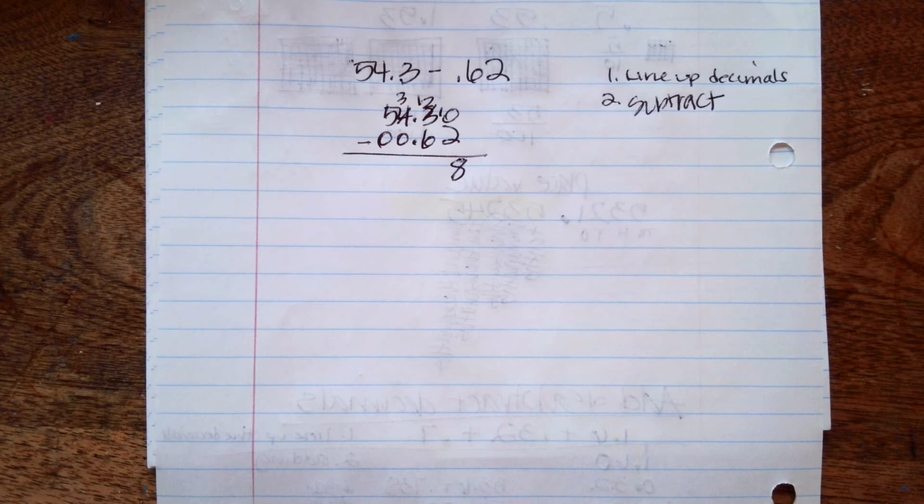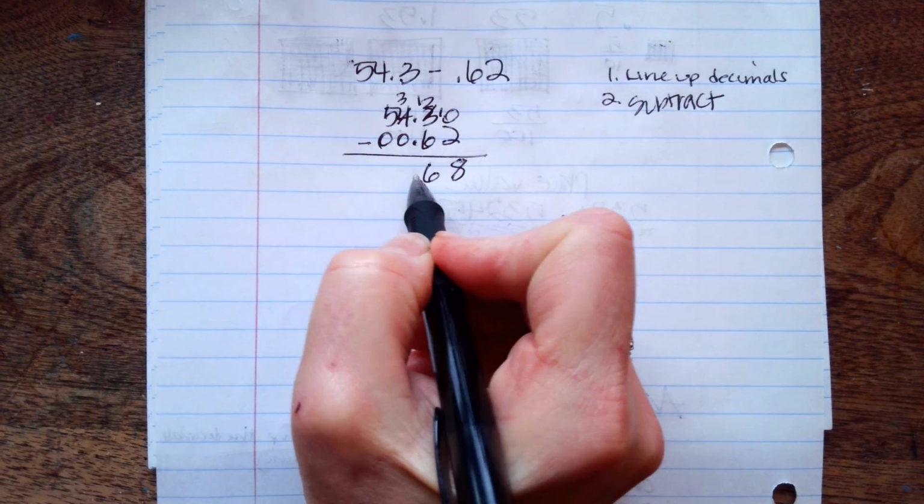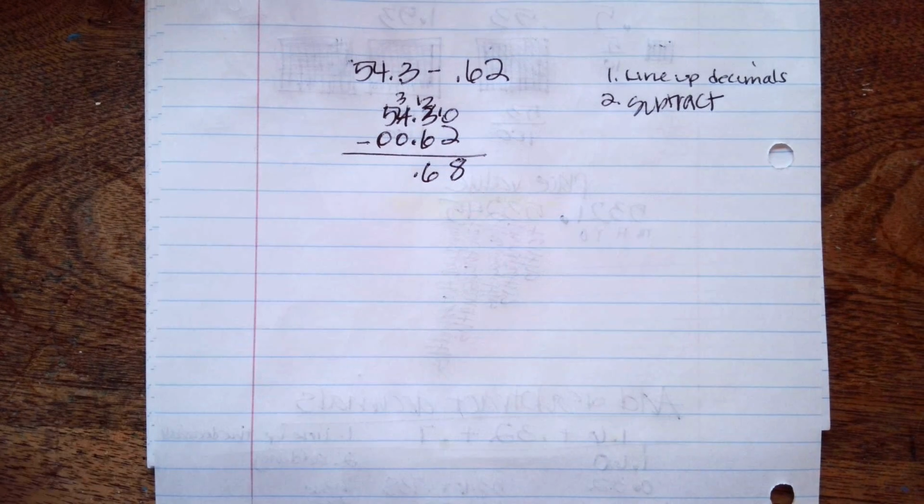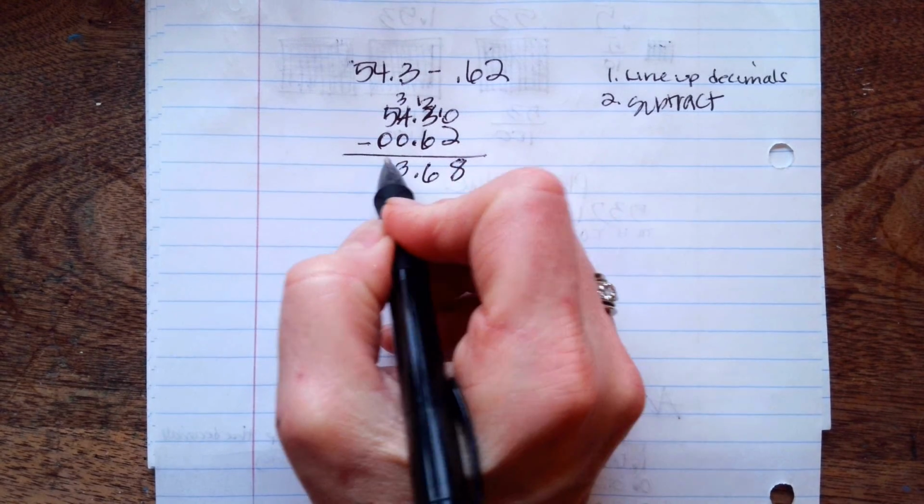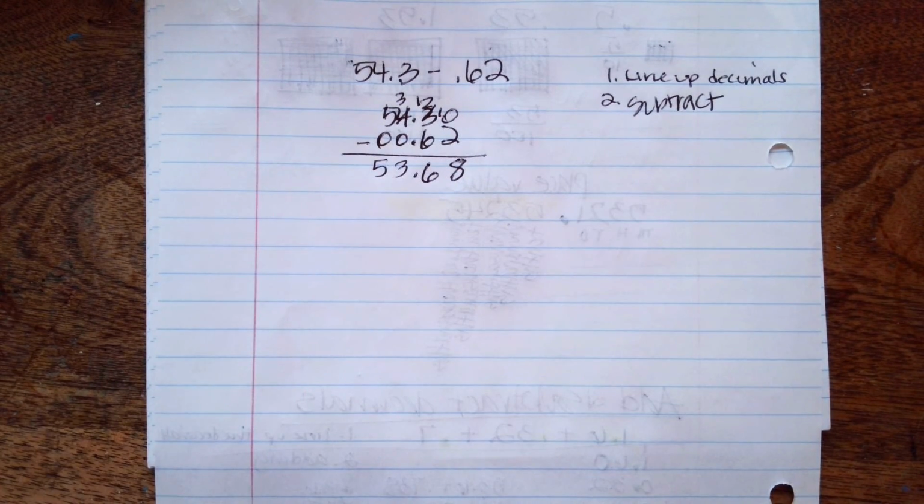Yep. Correct. And then 12 minus 6 is? 7. 12 minus 6 is 6. Oh, 12. Yeah, 6. I thought it was 13. And then 3 minus 0 is? 3. Yeah. And then put the 5 down. Yep. So 53.60. You got it.